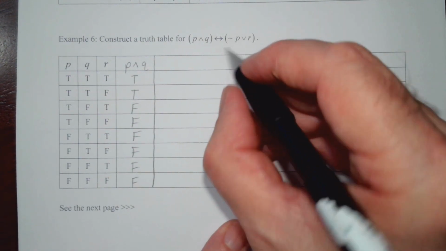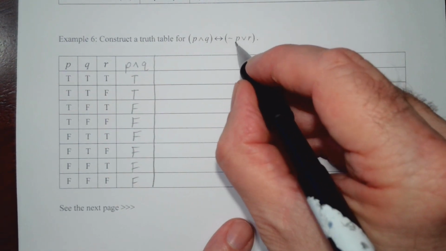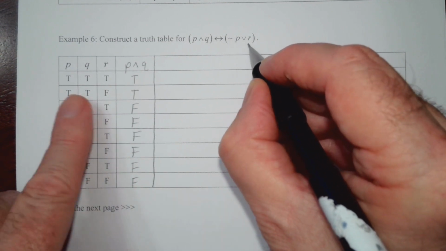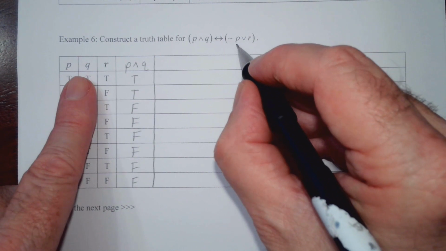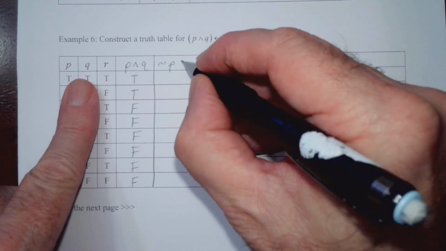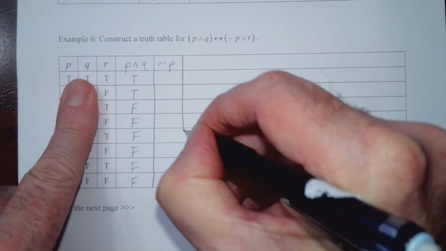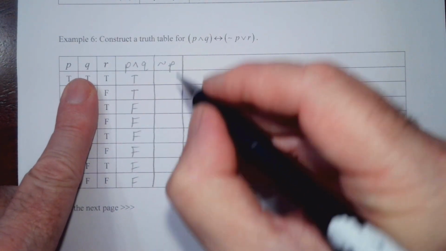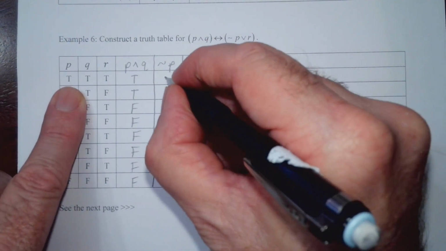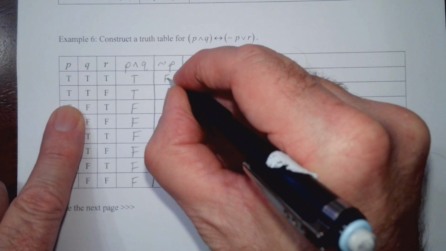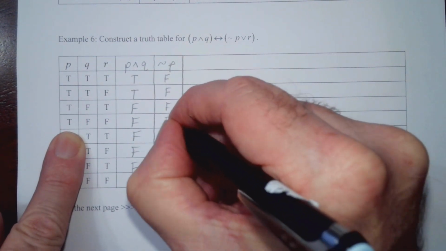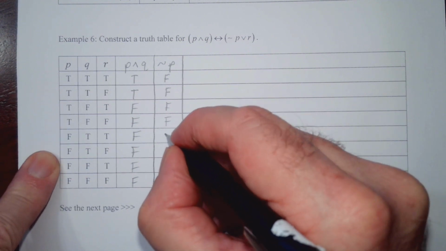All right. Now notice we're going to need to find not P or R, but we don't have not P yet, so that would be a good thing to find next. Not P is going to be the opposite truth values of what we have for P. So it'll be false, false, false, false, and then 4 trues.